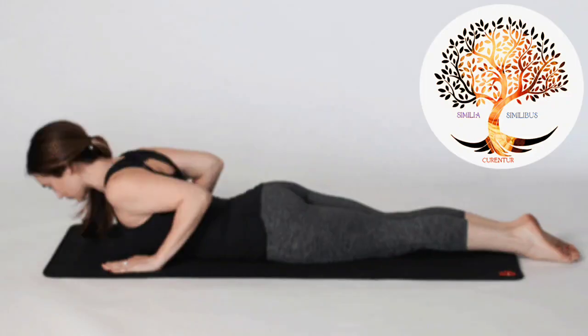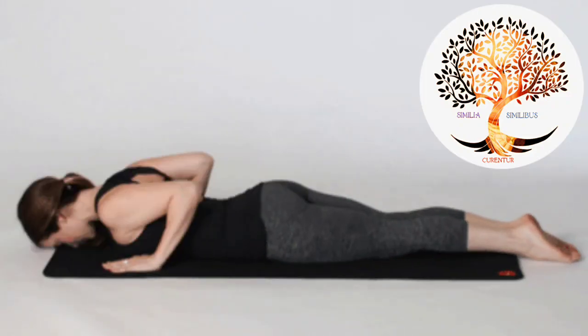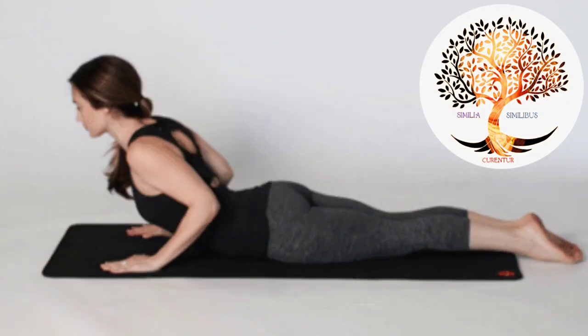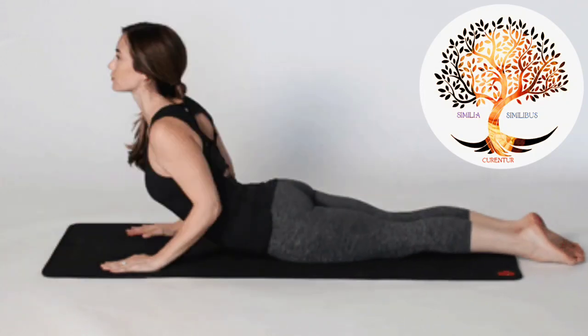Number 4 is Sphinx pose. Lie on your stomach with your legs extended behind you. Place your forearms on the ground, elbows aligned with your shoulders. Press through the forearms, lift your chest off the ground. Keep your lower body relaxed. Hold the pose for several breaths.